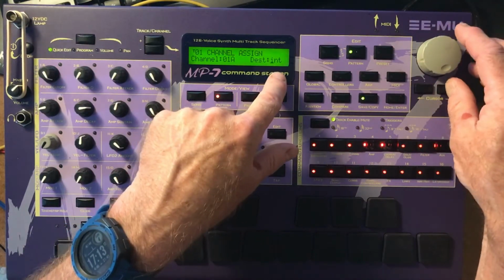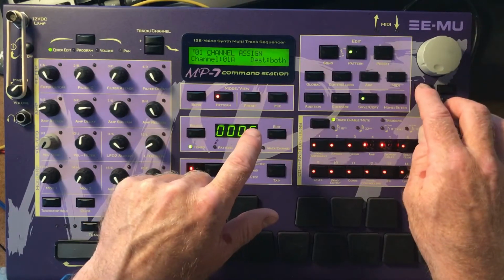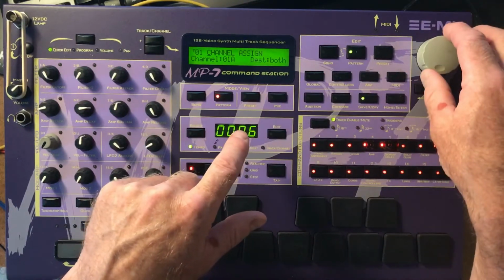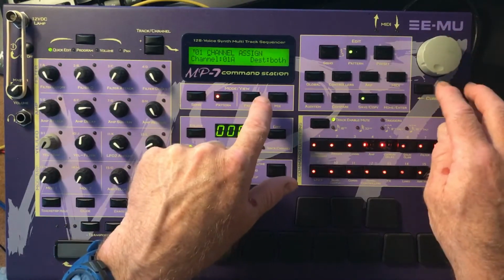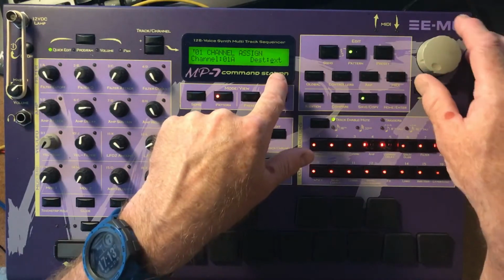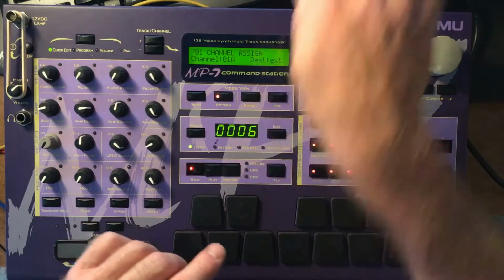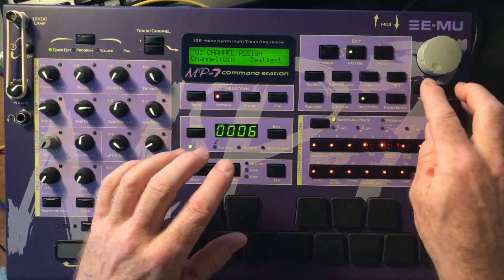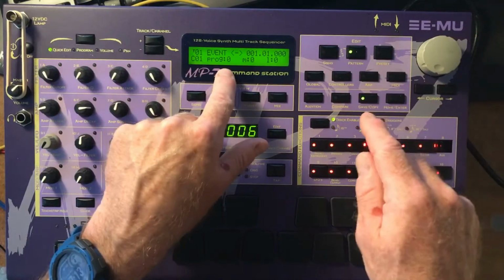That's for the internal. External, I wonder if it works on both. Let's have a look. No events in track. So it looks like it has to be set to external. In other words, this command station is playing something that's external, outside itself. And then you can edit the program change.